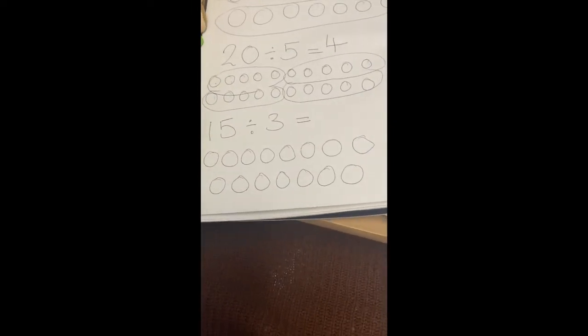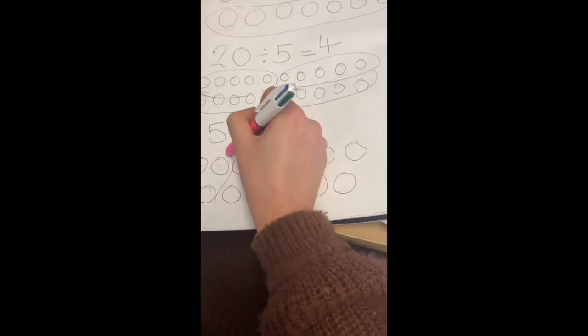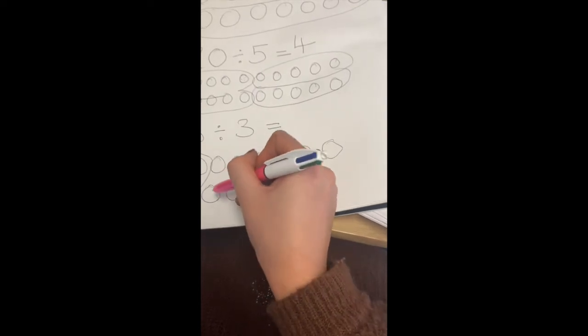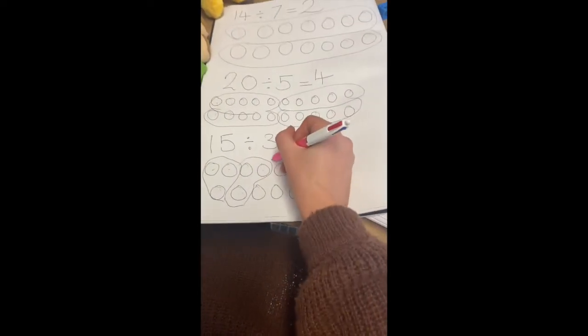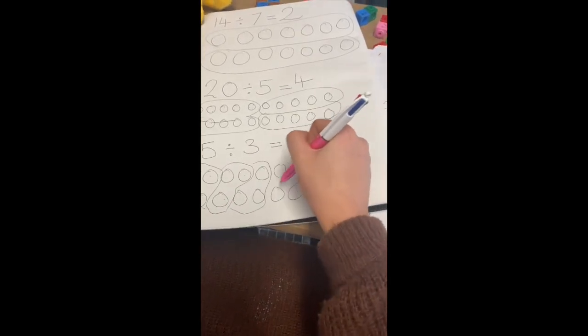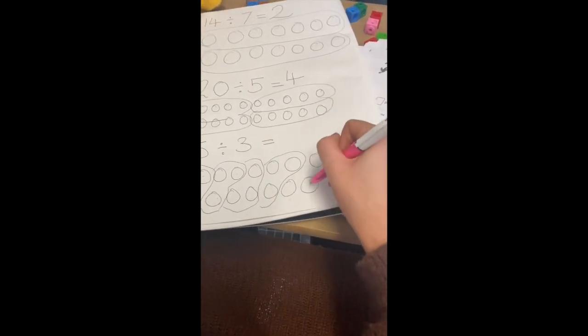So the flowers, the one that's a bit trickier. So 15 divided by 3. These ones are trickier to circle. 1, 2, 3. 1, 2, 3. 1, 2, 3. 1, 2, 3. 1, 2, 3. Okay.